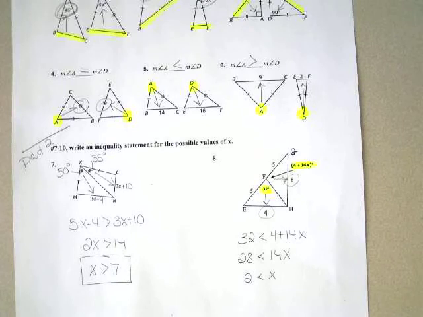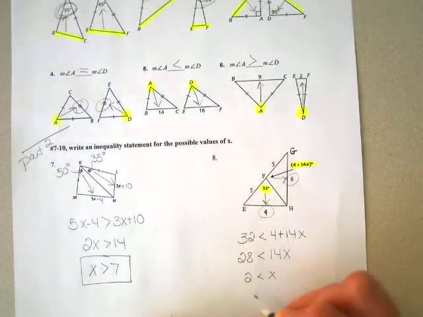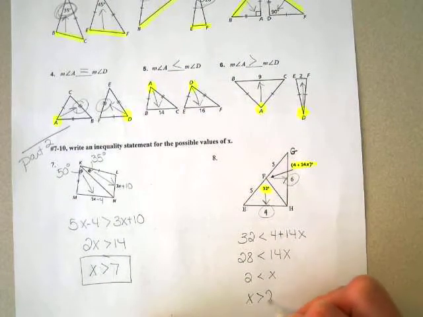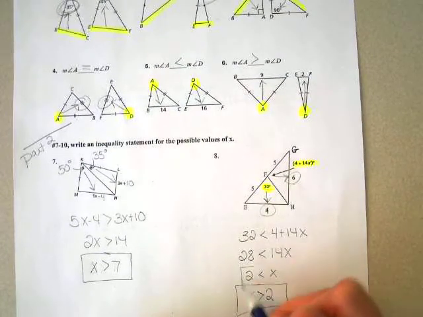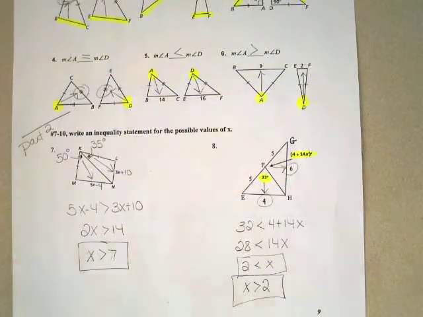I don't love reading this because in my brain, all of a sudden I see the less than symbol and I'm like, oh, you told me to be careful in those. But really, it's pronounced as 2 is less than x. But really, you're saying x must be bigger than 2. So I don't care how you write your answer, but this is still okay.